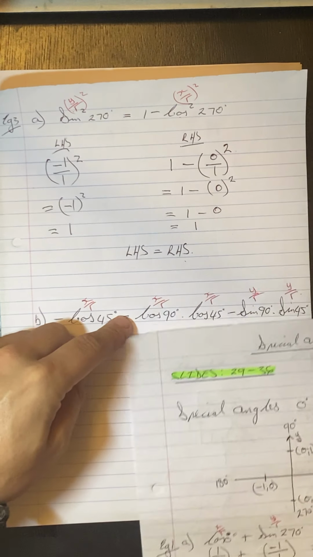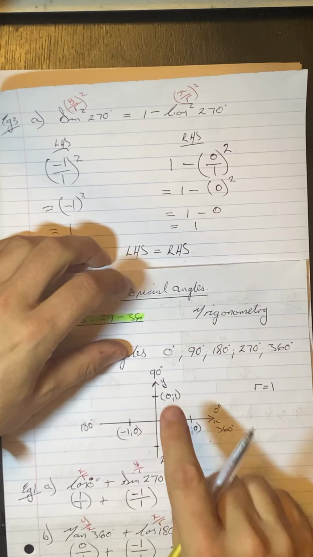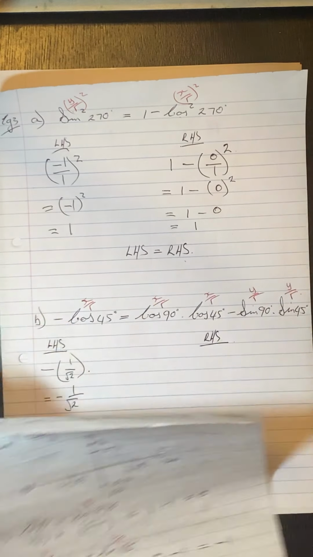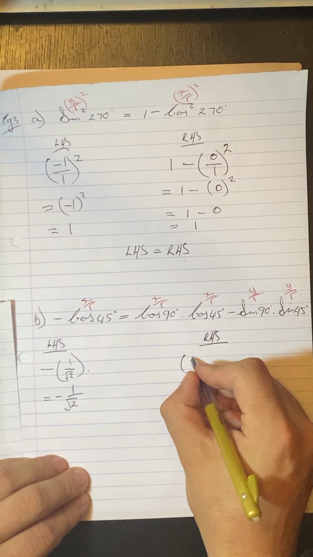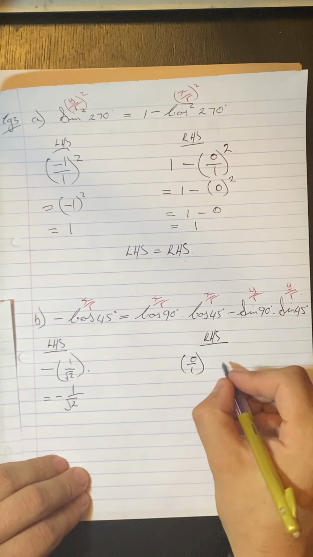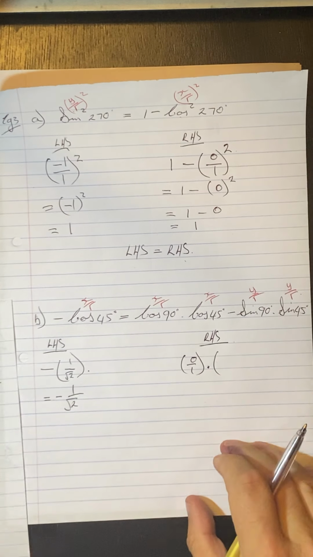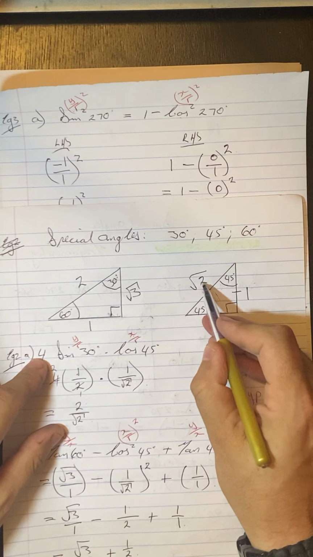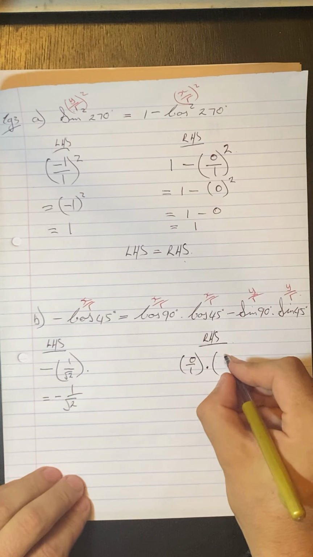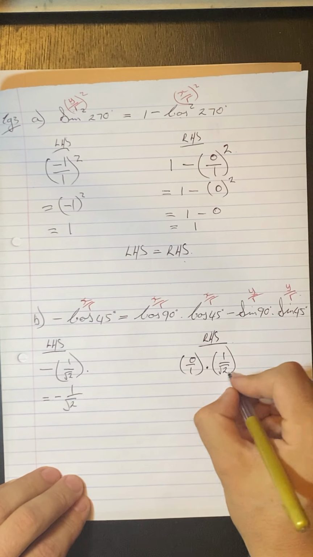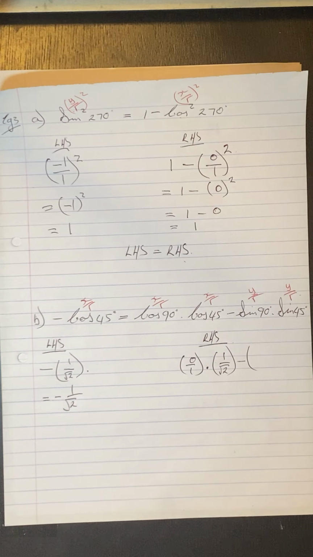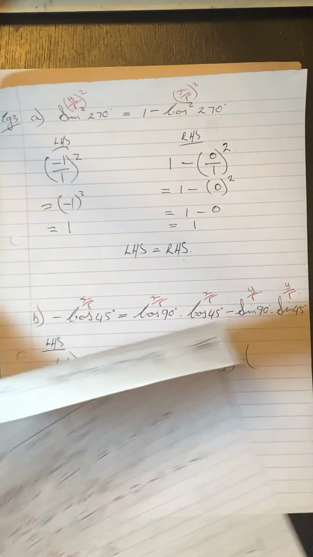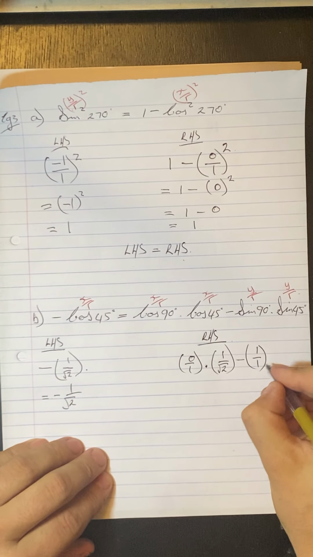Okay, at 90. Cos at 90 is x over r. So our x value is 0, r value is 1. So this is 0 over 1 for that first one, multiplied by cos of 45. Let's have a look at 45. So it's x over r, adjacent over hypotenuse. So it's 1 over root 2. Minus sine of 90 is y over r. So here we are at 90. Y is 1, r is 1. So we get 1 over 1.